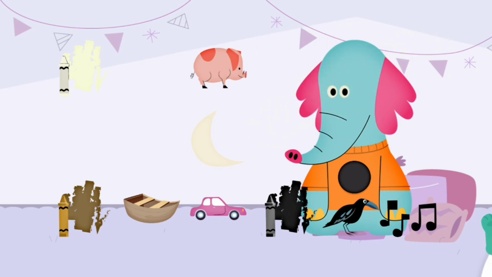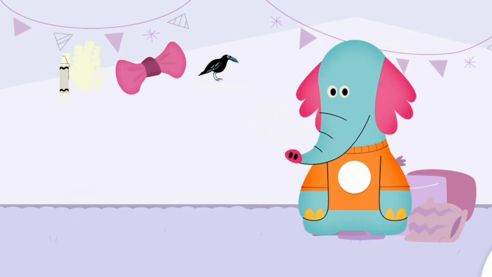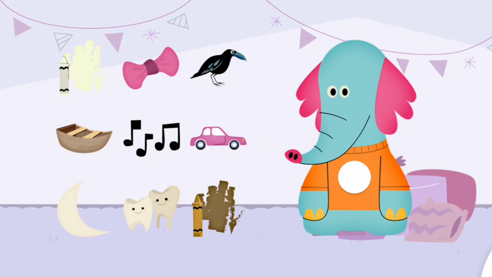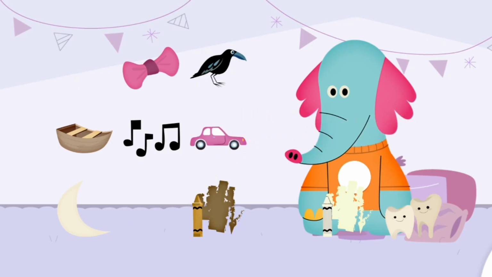You found 3 black things. Give 3 white things to Olo. You found 3 white things. There's so many colors all around us.